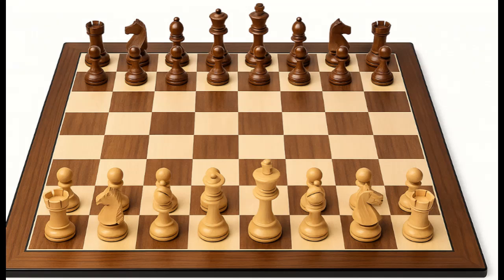So d4. There's nothing on d4. E4, white pawn. E5, black pawn. This pawn is still here. C5, c6, black knight. And this knight is still here. So you can just keep going with the game.